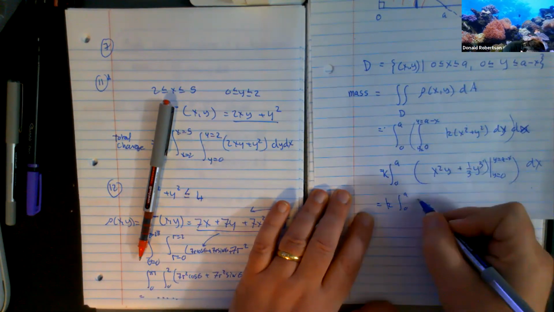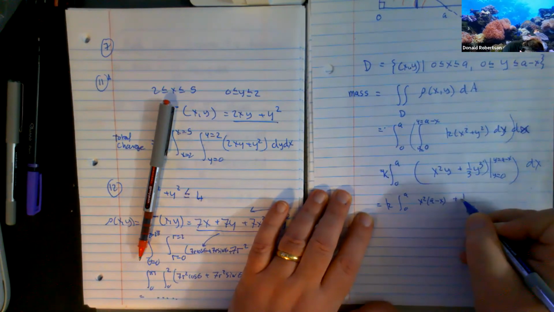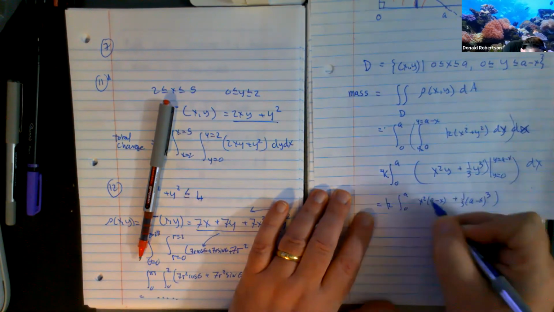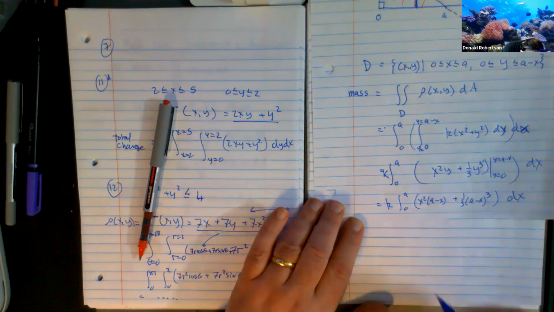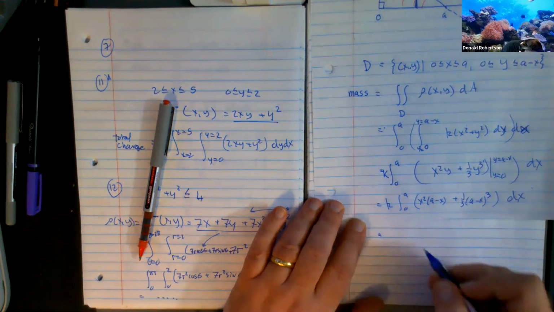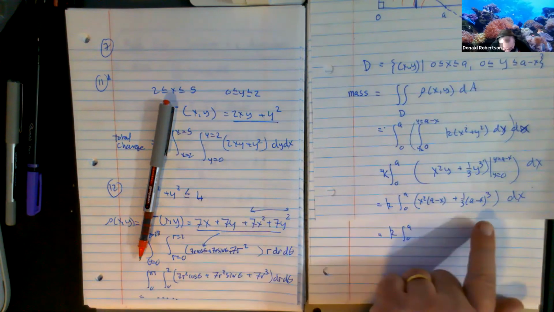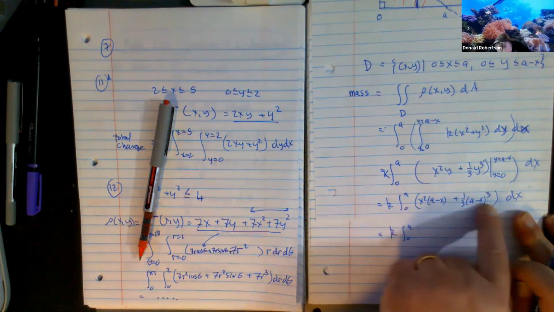That's going to be x squared a minus x plus 1/3 a minus x cubed. Oh, take away a whole load of nothings. And now we're getting to the point where I'm going to have to stop. What I would need to do next is distribute all of this.